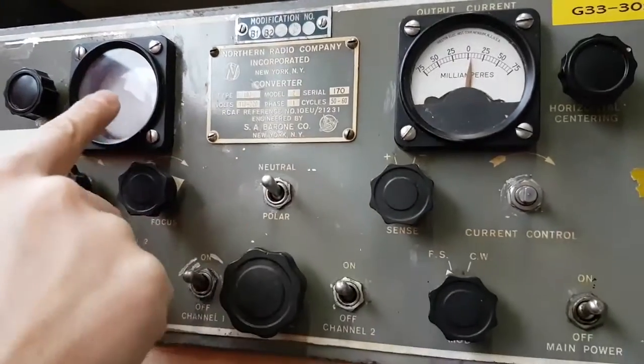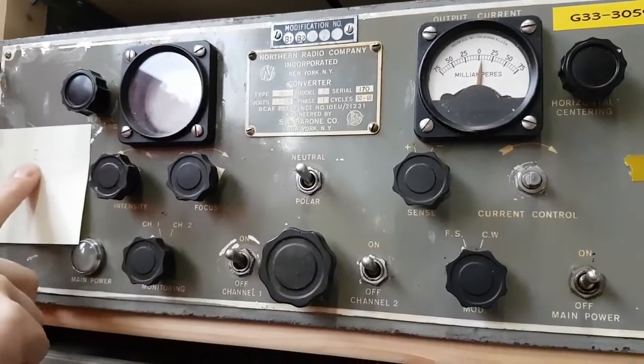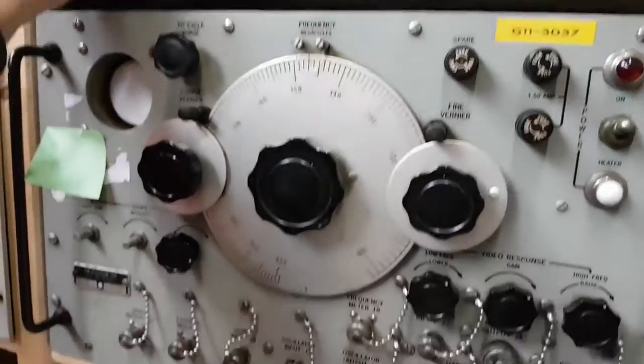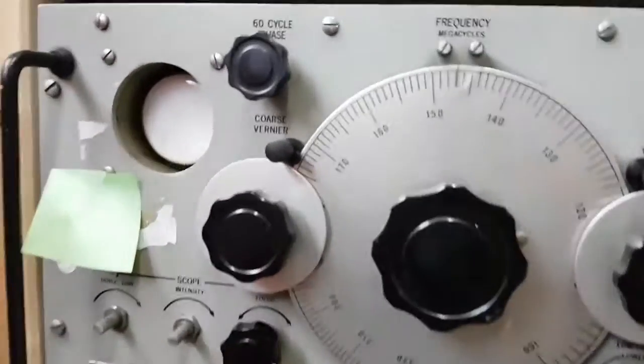I know what it converts. It's okay. Don't know. I love the displays on these.